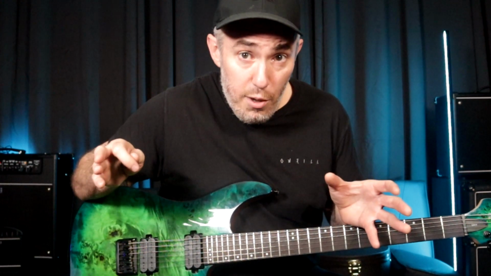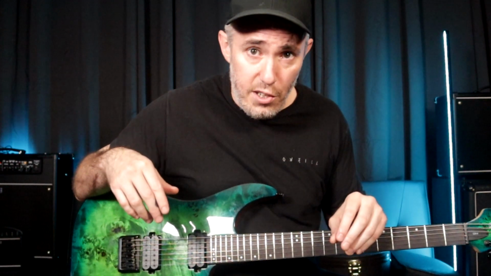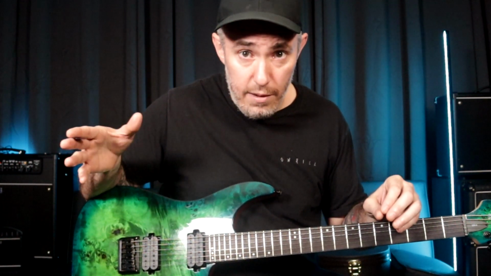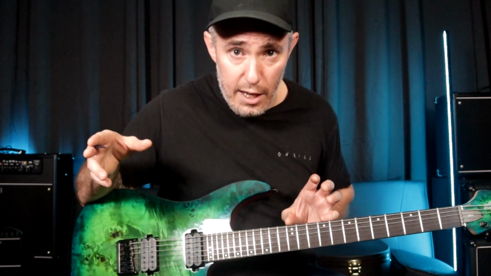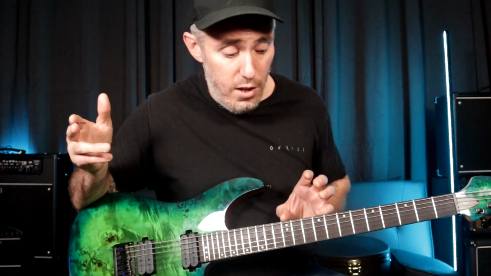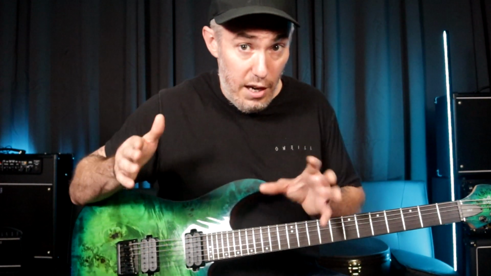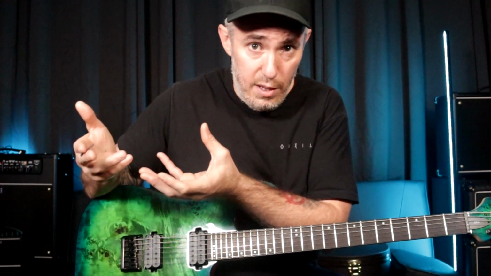So it doesn't matter which key you're playing in. You could be playing the key of D major. You could be playing in the key of A minor. You could be playing the key of E minor. It doesn't matter. You're always going to have that pentatonic position number 1 somewhere. Your pentatonic position number 1 may be here, here, here, depending on which key signature the chords from the rhythm section are in.